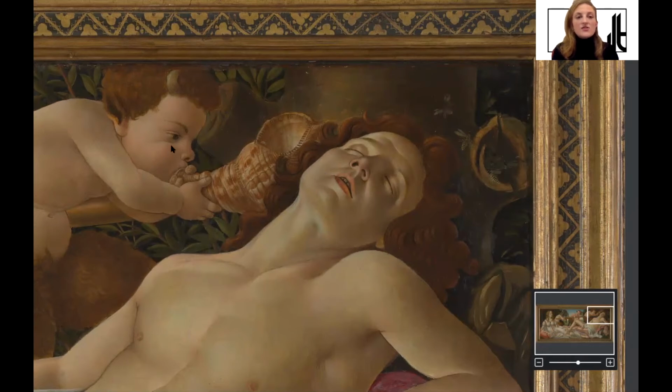We can see his cheeks are straining, this poor little satyr, trying to wake him up, but he is completely out for the count. And this slightly wide, darkened nostril and these almost twitching eyes really do give us the impression that Mars is snoring. So in one moment, we have noise coming from this painting.